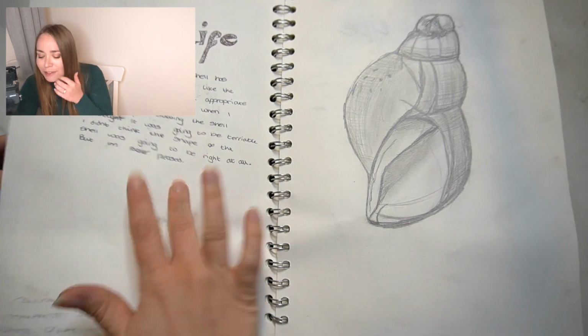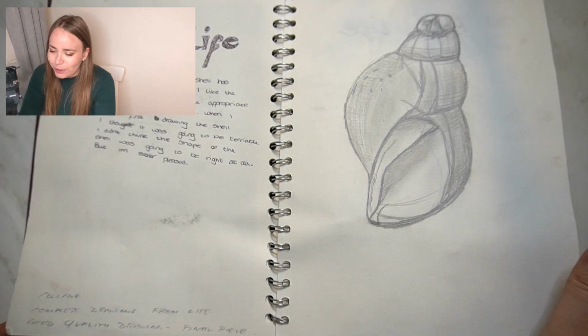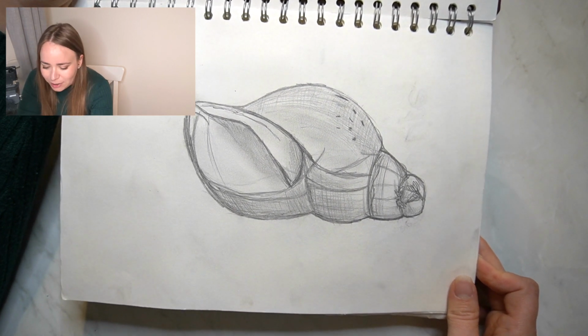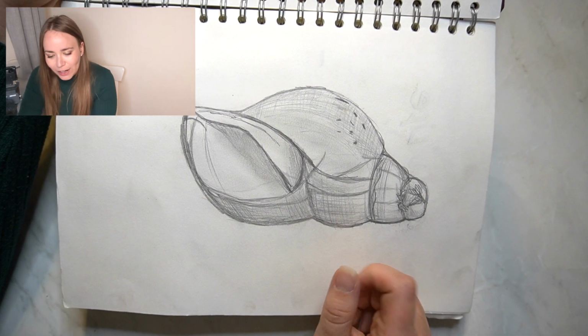Okay, onto a still life. So still life of a shell, quite a nice drawing. So we can see it's quite a nice little drawing here of a shell, some shading work. I've got some cross hatching on there. I quite like that one.